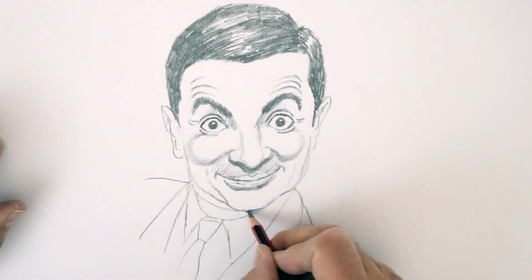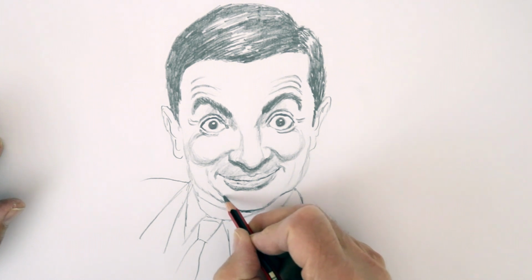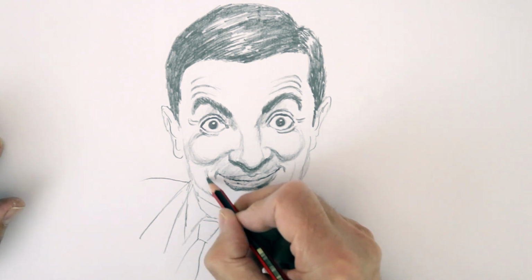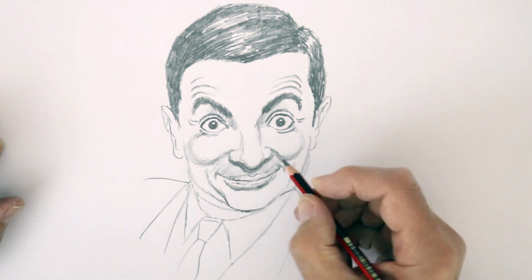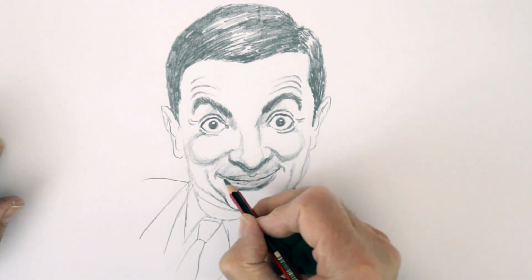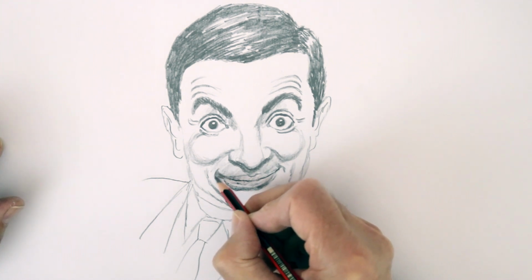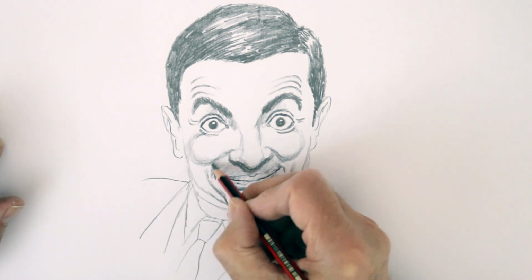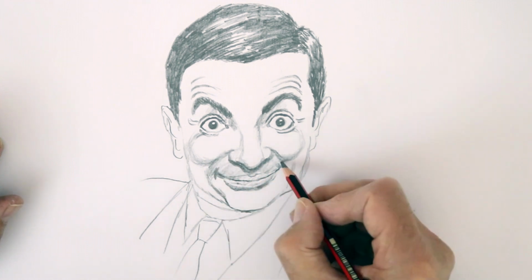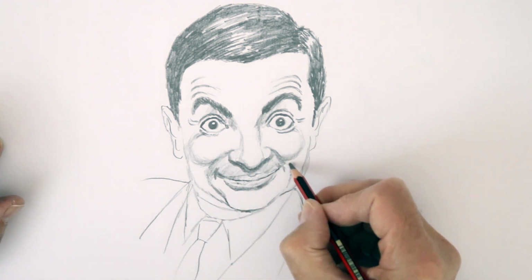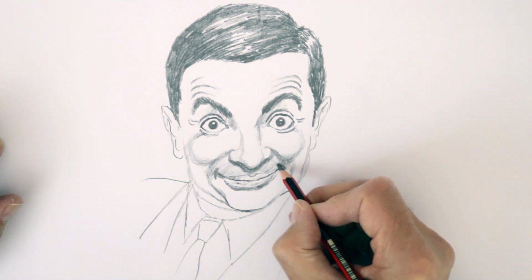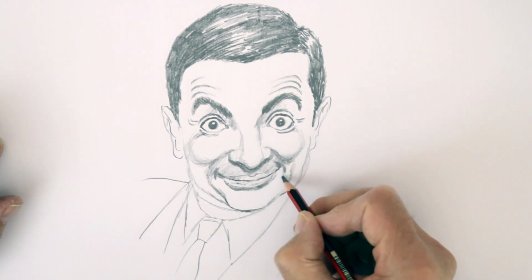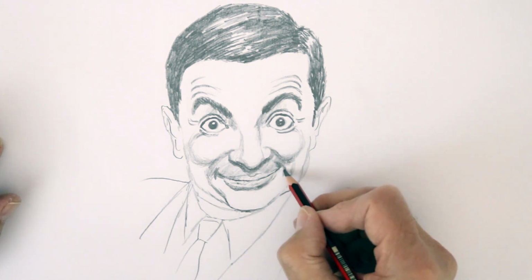And the chin now, with the folds of his skin coming up like that. And what's quite important are these nice creases at the corner. They're quite dark and they kind of join in to the crease around the bottom of his cheek there. Yeah, it's quite dark. It gives that nice Mr. Bean look, see that?